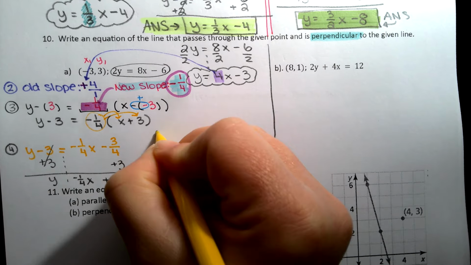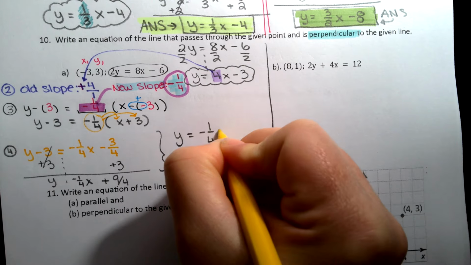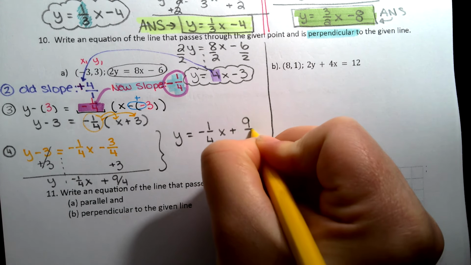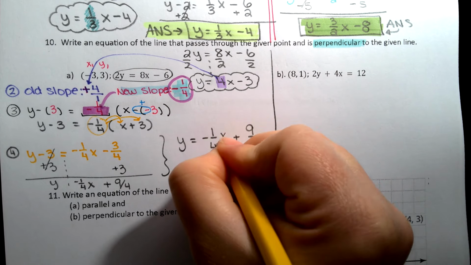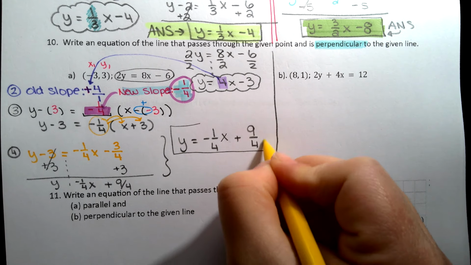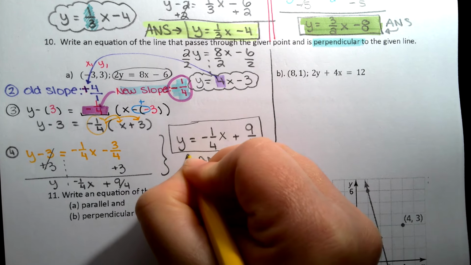And I'm going to write my answer here just for space. Y equals negative 1/4 x plus 9/4. Make sure that x is in the middle, not touching the 1 and not touching the 4. This is your answer. That is perpendicular to the original.